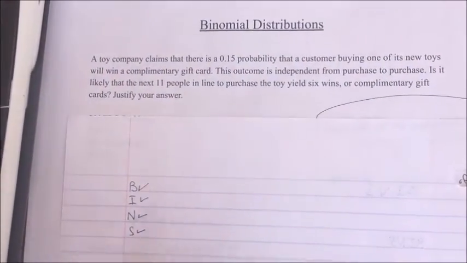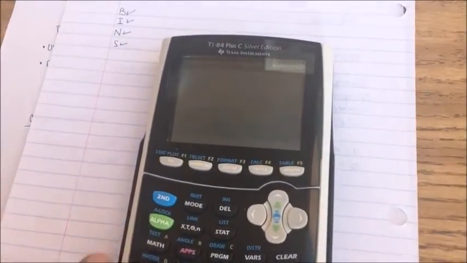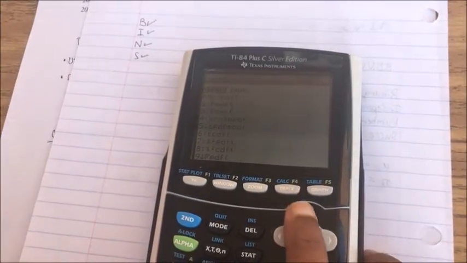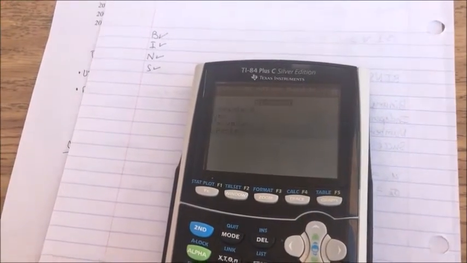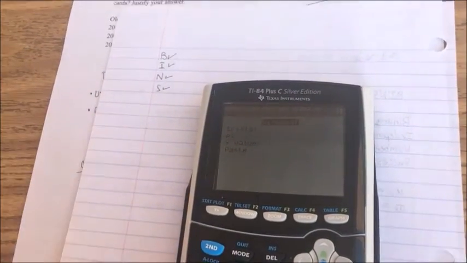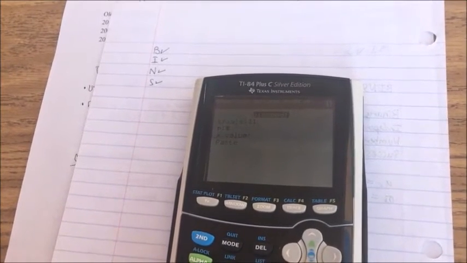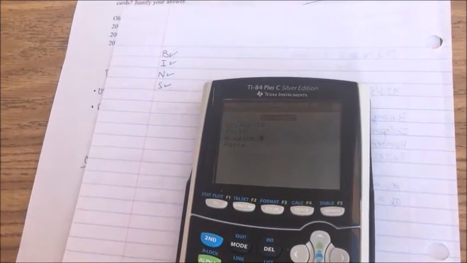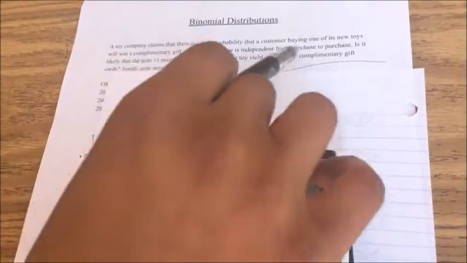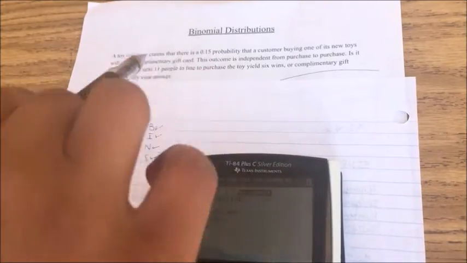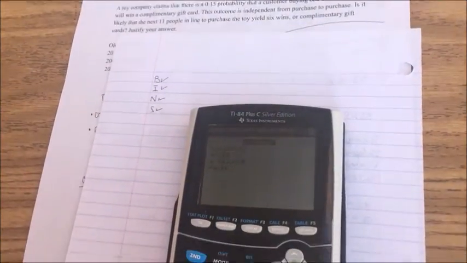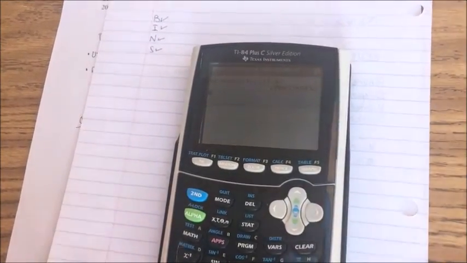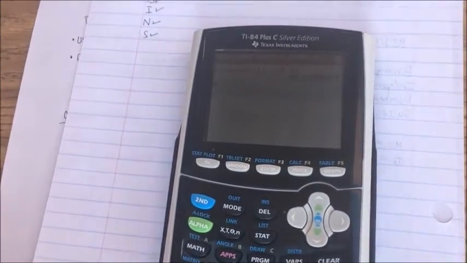Now we can use our TI-84 calculator to solve this problem. You would press second, vars, and select binomial PDF. As we said earlier, the number of trials is 11. The probability of success is 0.15. And the X value is the number of successes that you're looking for. The problem asks how likely it is that the next 11 people to purchase the toy yield 6 wins, so the X value would be 6. Then you press paste, and you get your answer of 0.00233.